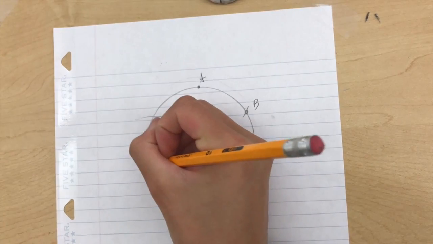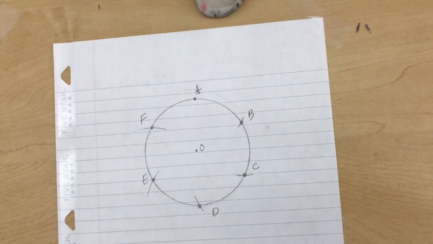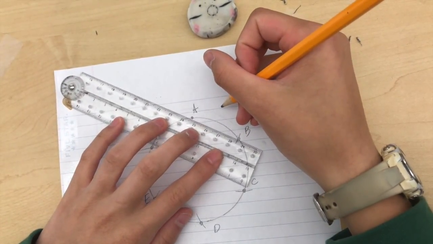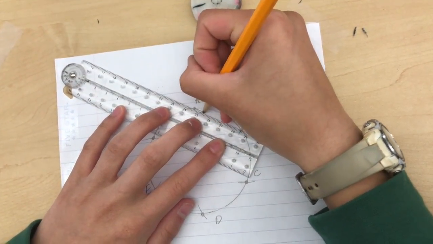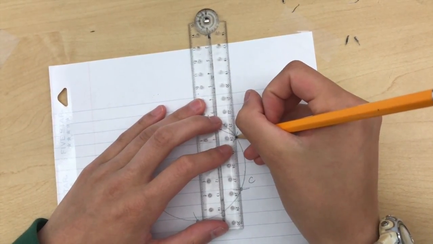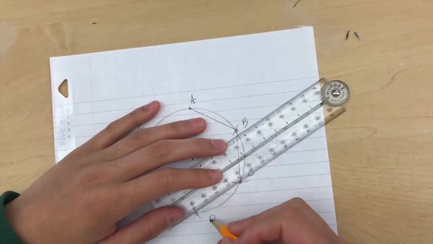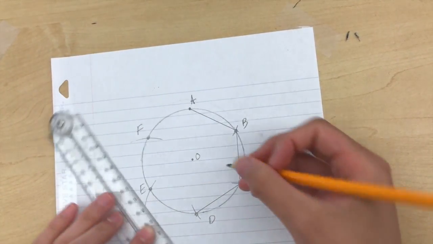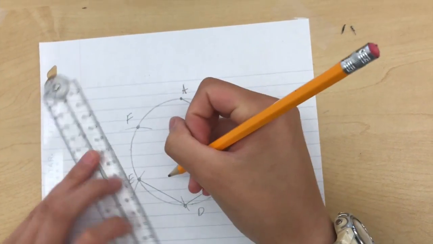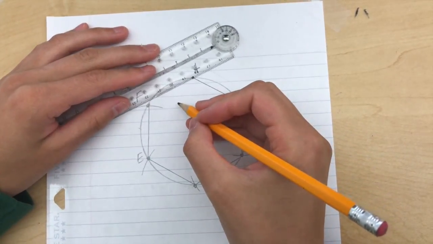We now have 6 points on a circle. It will be labeled A, B, C, D, E, and F. Now we can take our ruler and connect the points A to B, then B to C, C to D, D to E, and E to F, and then F to A. This gives us a hexagon in the circle. That is how you inscribe a regular hexagon.